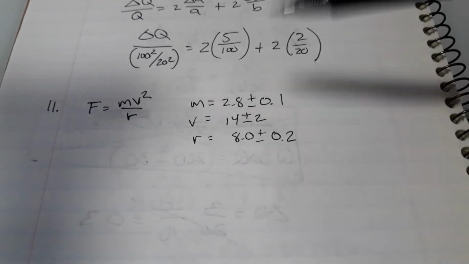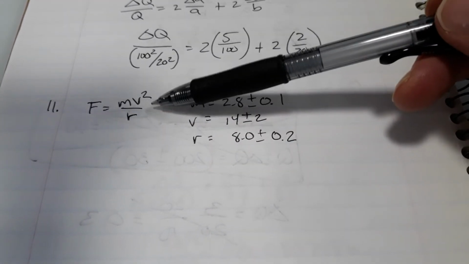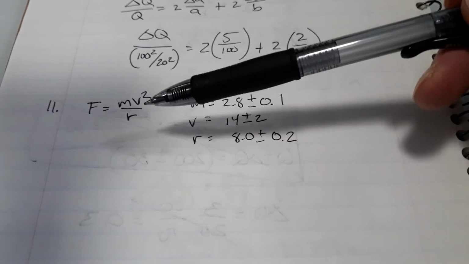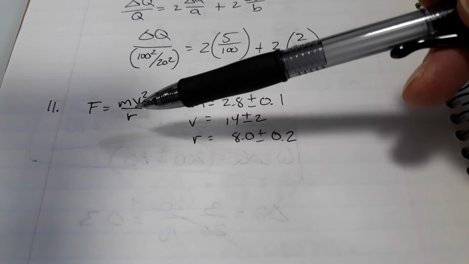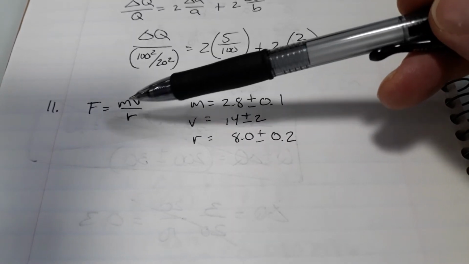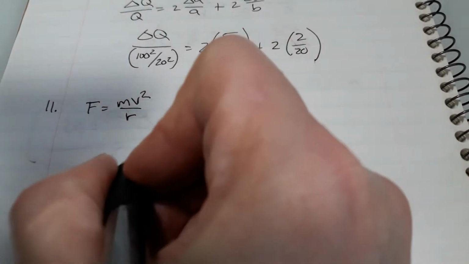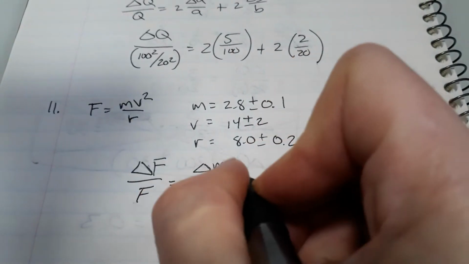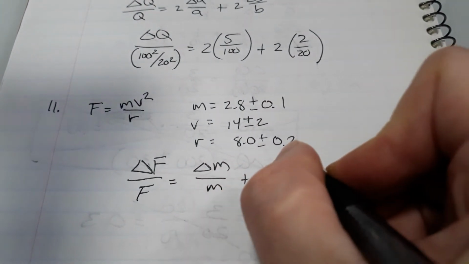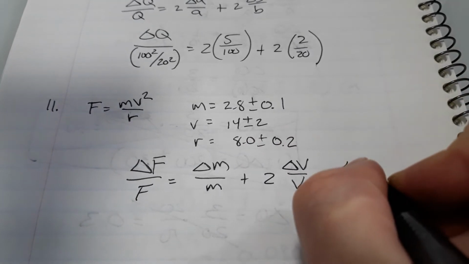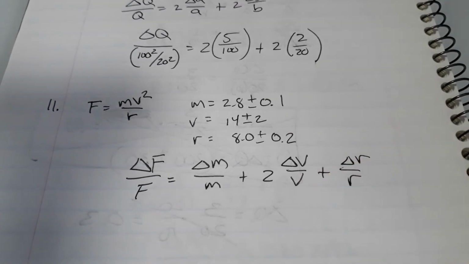All right, so first of all, we have nothing but multiplication or division. There's no addition or subtraction, so that means that we have to go to the multiplication division rule, which says add up all the fractional uncertainties of all these different pieces for the m, the v squared, and for the r. So the calculation will look like this. Delta f over f is equal to delta m over m plus 2 times delta v over v, that's because of the squaring, plus delta r over r.